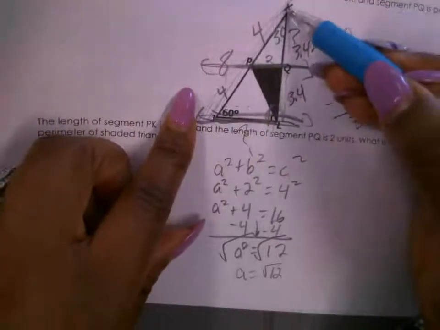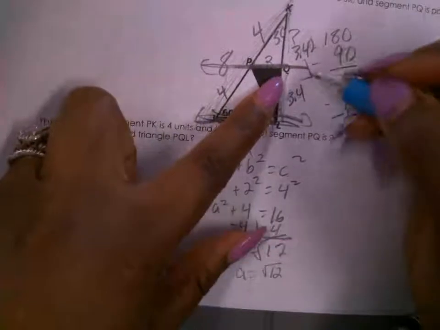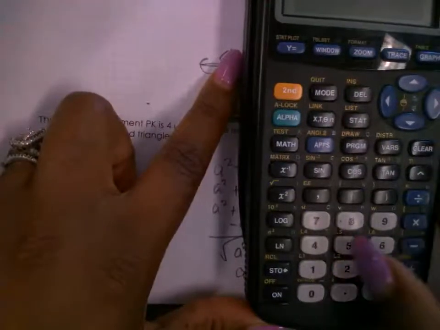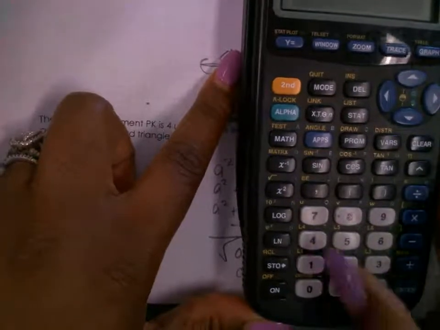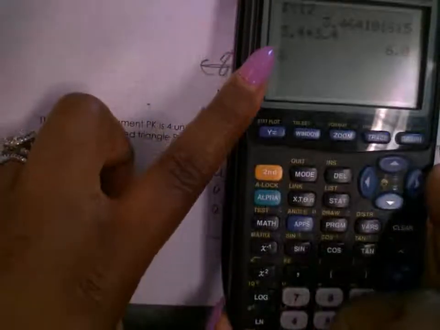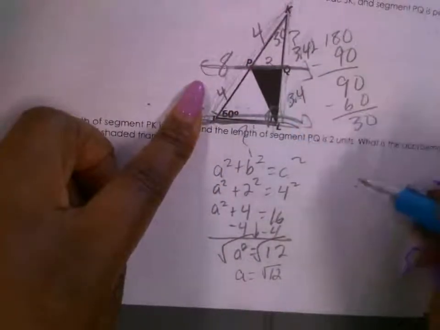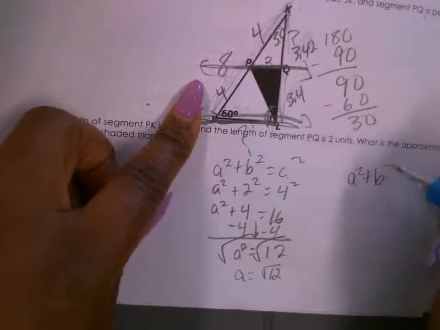So all together, this side is 8, and then 3.4 here plus 3.4. So look, 3.4 plus 3.4, so you can see it is 6.8. You see that? So this whole side is 6.8. So we're looking for this side here. So do Pythagorean theorem again.